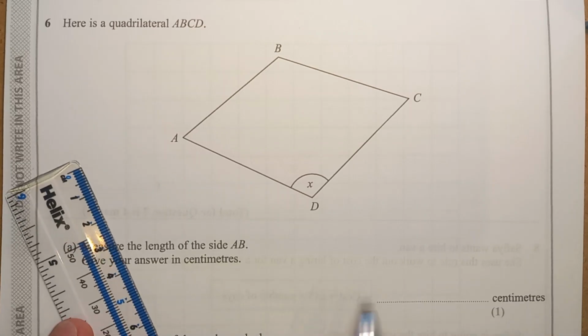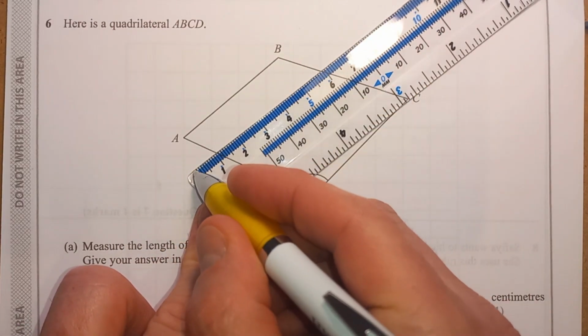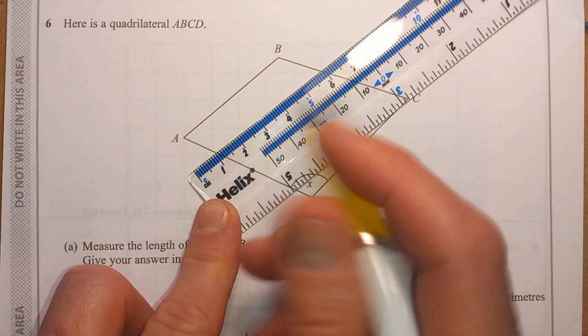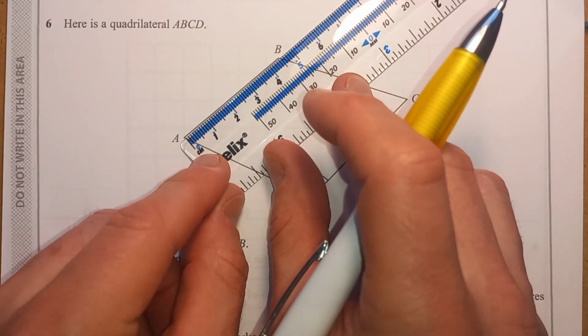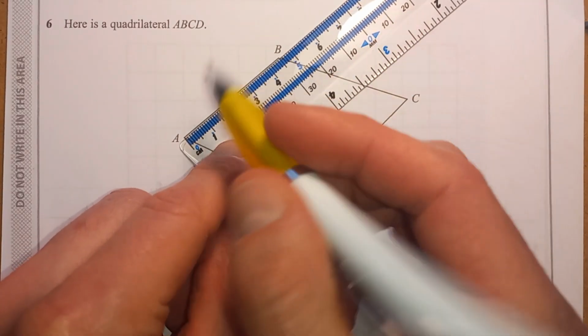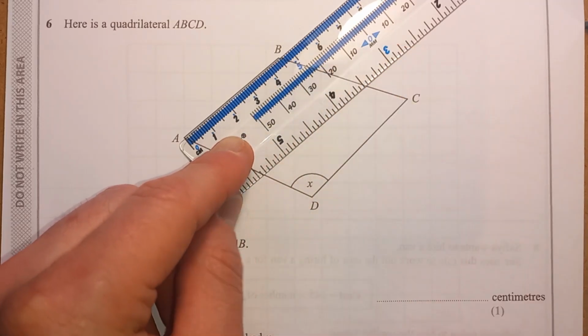So we need our ruler for this. AB. So make sure you start from 0, which might not be the end of the ruler. Might have to go in a little bit. And 1, 2, 3, 4.5.